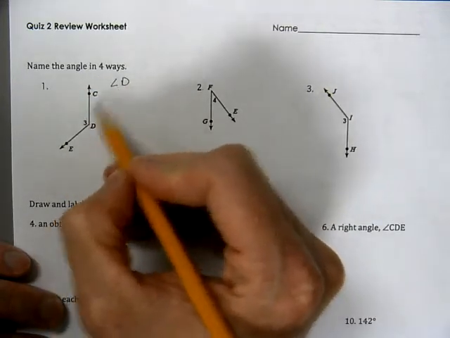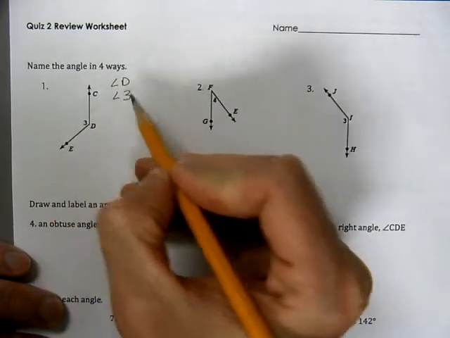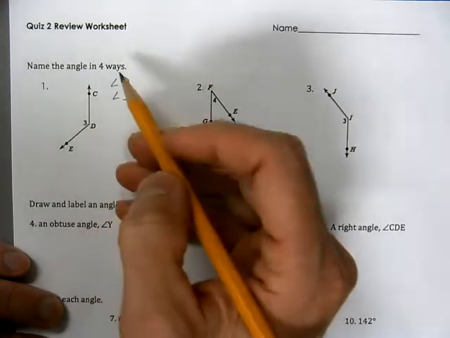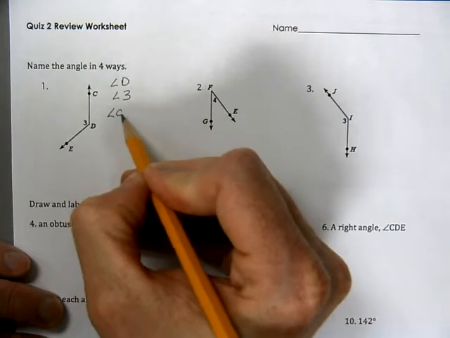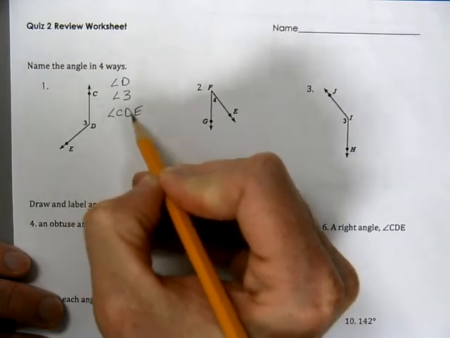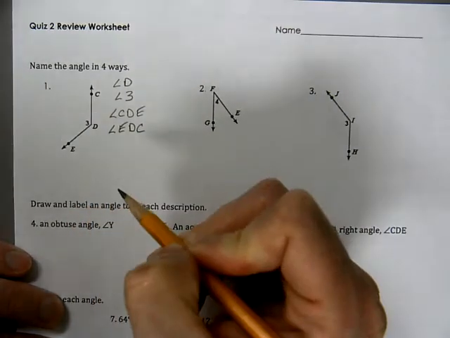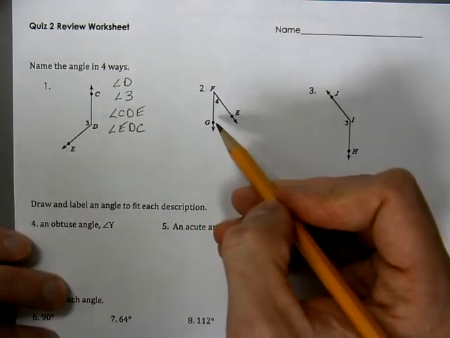vertex. We can name it with one number. That's not a degree number, that is naming the angle. We can name it with three letters. The vertex has to be the middle letter. So let's try that again.